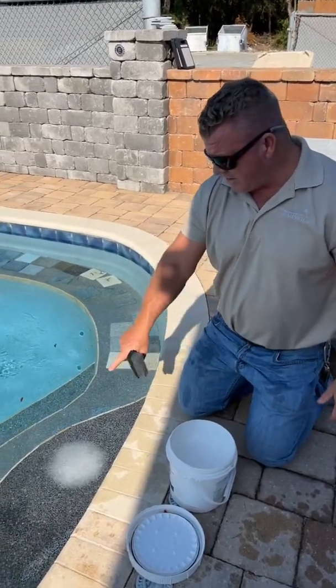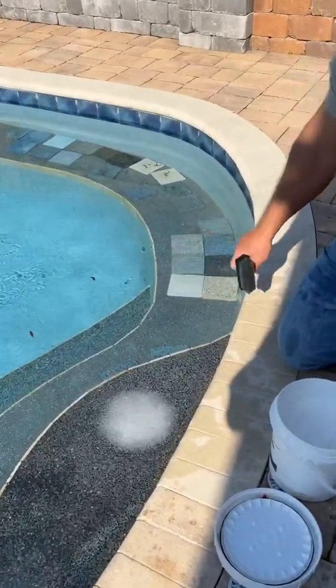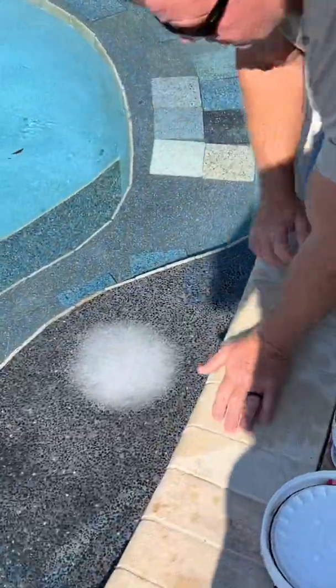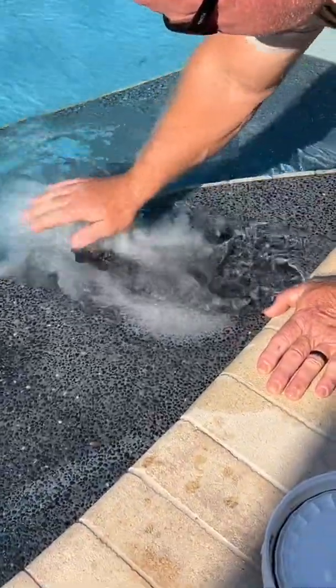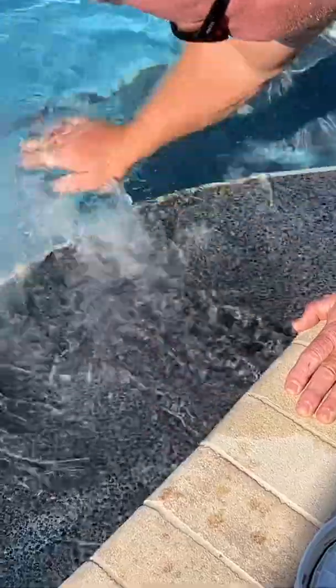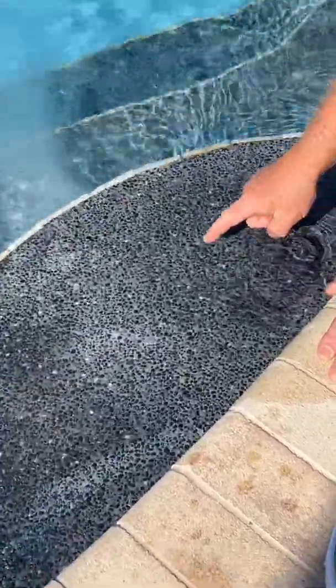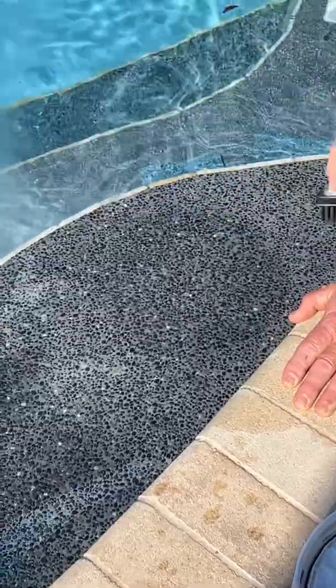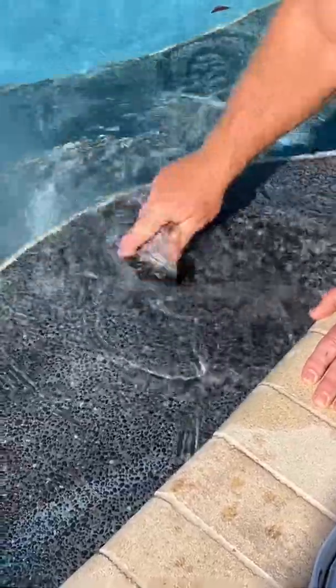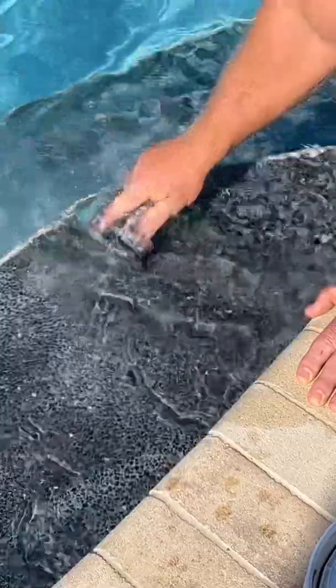So what we're going to do now is, you remember we had that brown looking finish. Well, it's not a brown finish. I'm going to brush that off, and already you can see the change in the color. So what I'm going to do now, I'm just lightly brushing that.